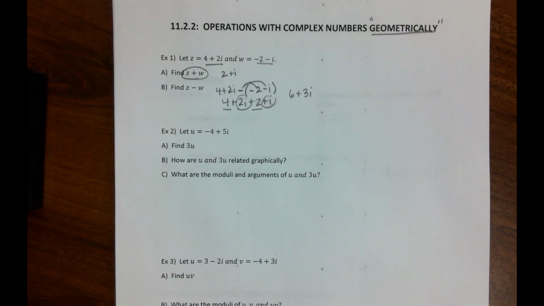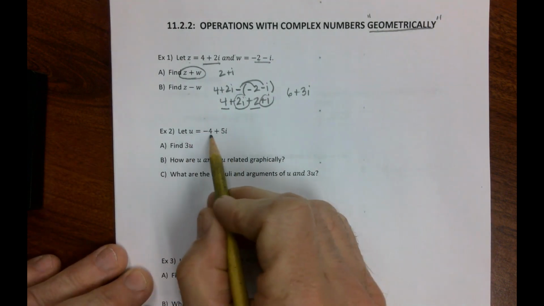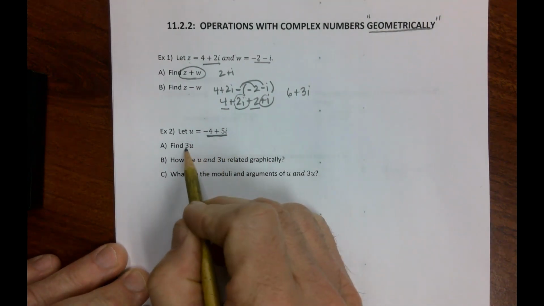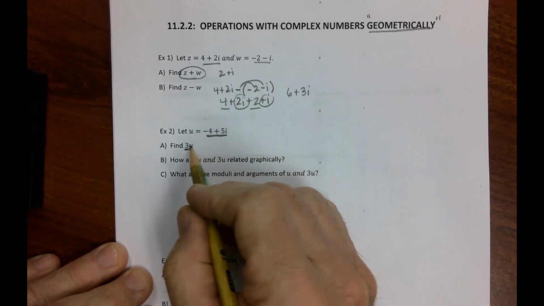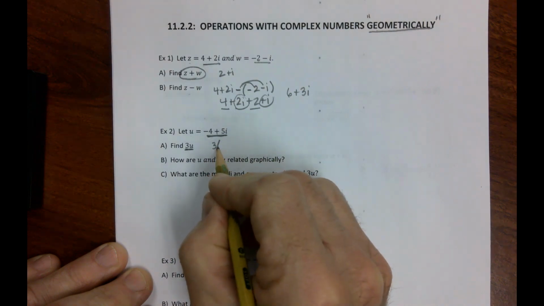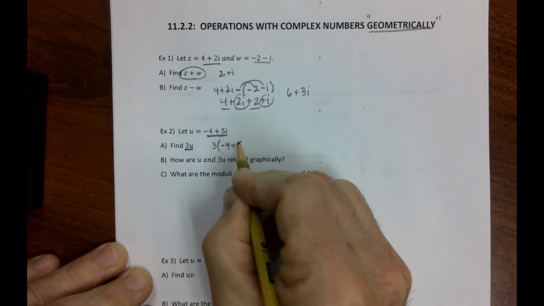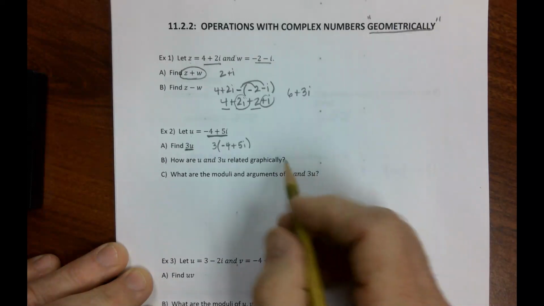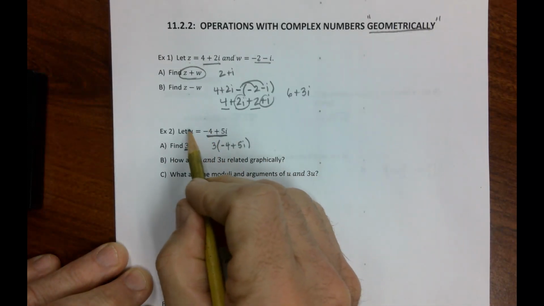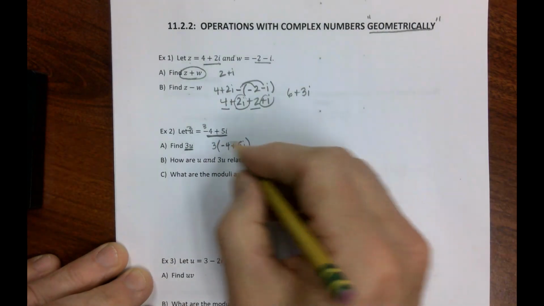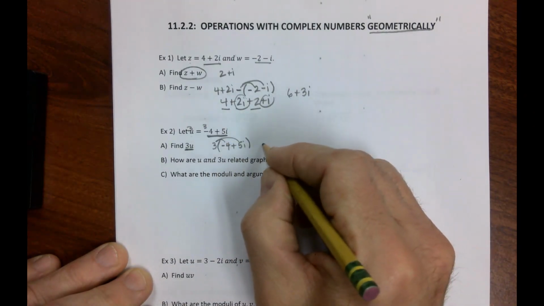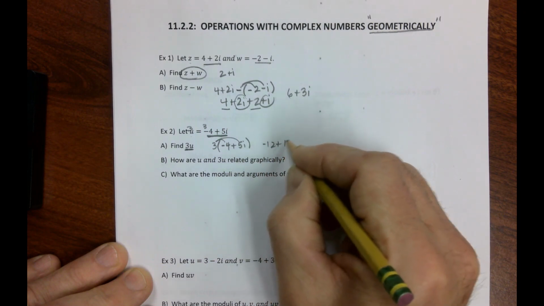And if I was to give this section a name, it would be just a review of 11.2.1. So, if U is this, what is 3 times U? So, we're just simply going to multiply it by 3. This is a way of this curriculum telling you it's okay to multiply a vector or a complex number by any number. So distribute, so I get negative 12 plus 15i.